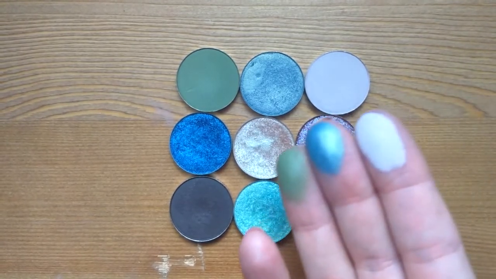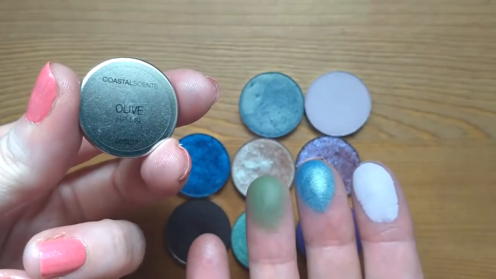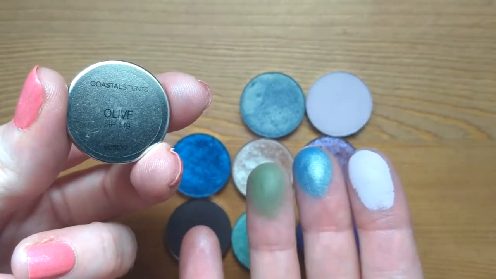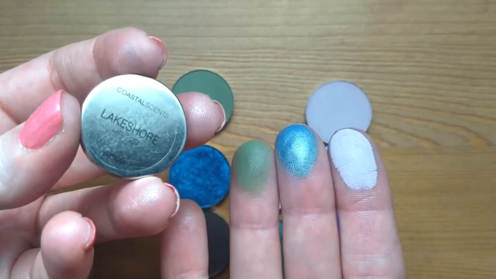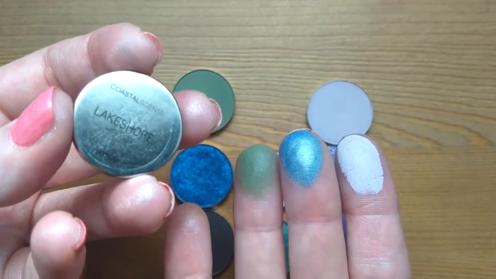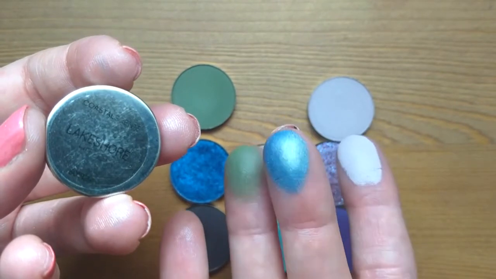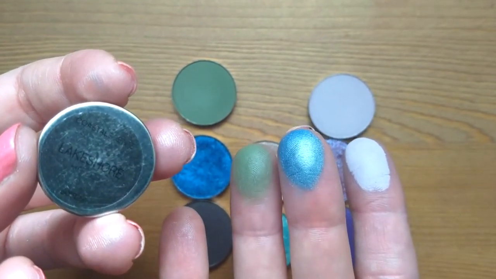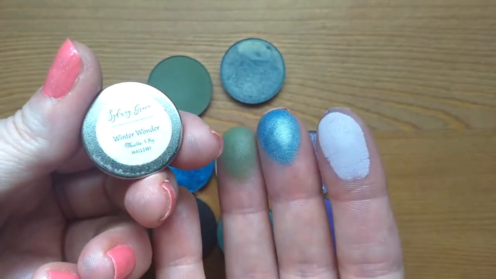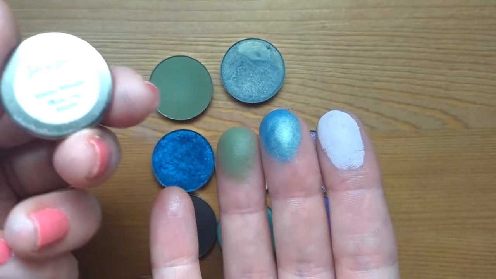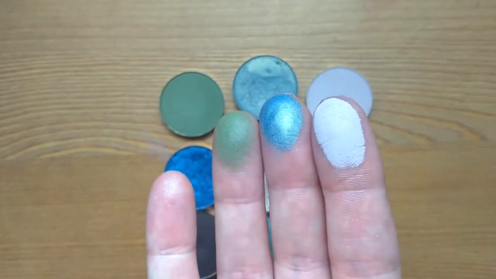So for that first row here are the finger swatches. We have Olive from Coastal Scents, which is this shade here. It's just kind of like a matte medium olive green. Next we have Lakeshore, which is also from Coastal Scents. It is this one here, and it's a really pretty kind of steel blue, but it has a gold shift to it. I think you'll see it better on the hand swatch. And then finally over here we have Winter Wonder by Sydney Grace, and that is just kind of a light mauvey kind of pinky purple.